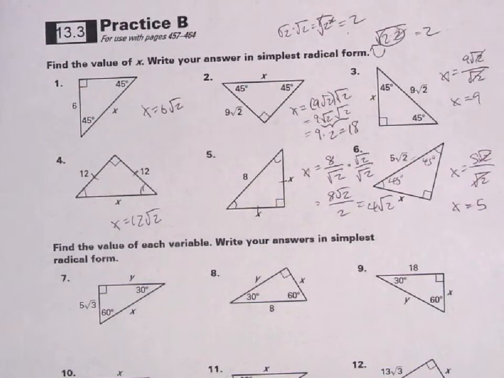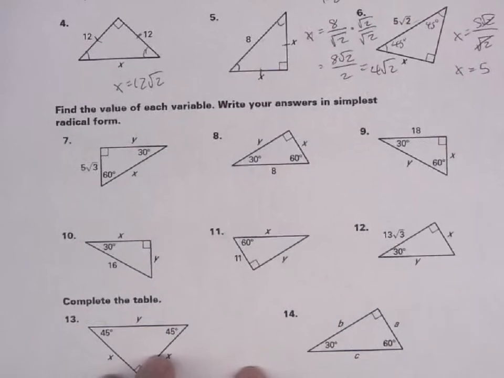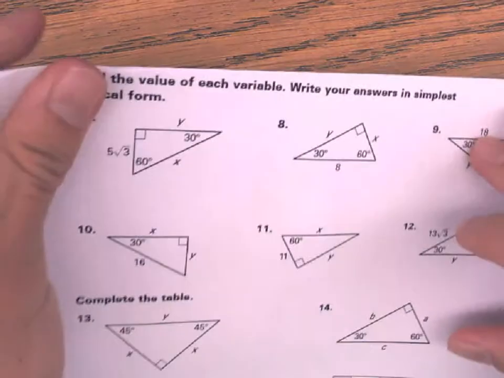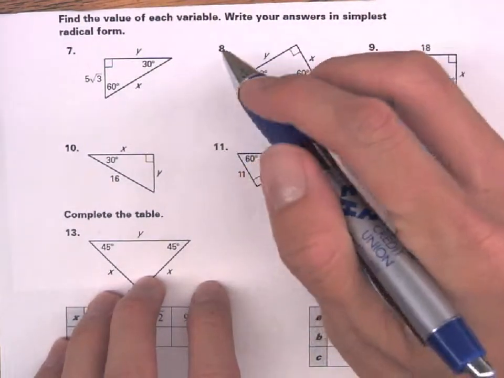So these are assumed to be 45-45-90 triangles. Okay, number 7. If we look at number 7 here, I'm going to fold this because Elmo doesn't let me go any further than that. Find the value of each variable. Write your answers in simplest radical form.